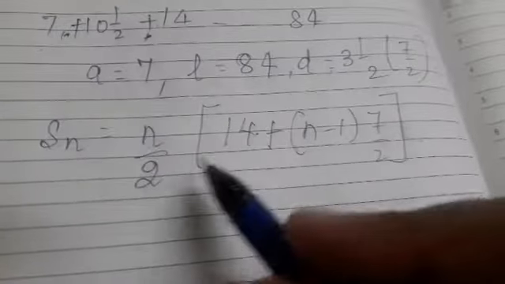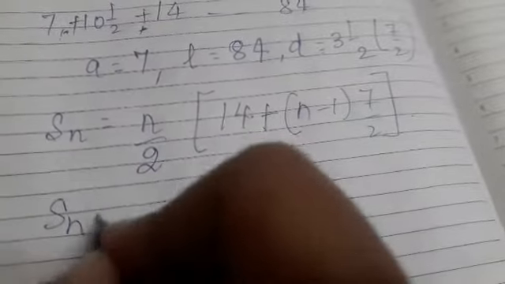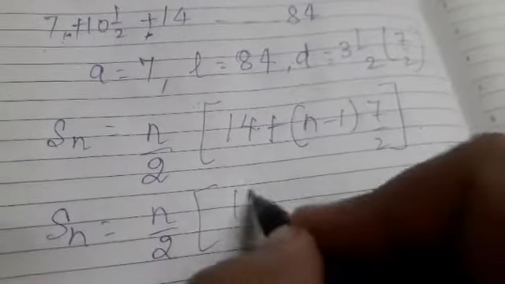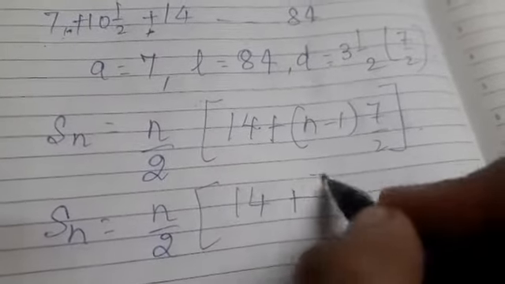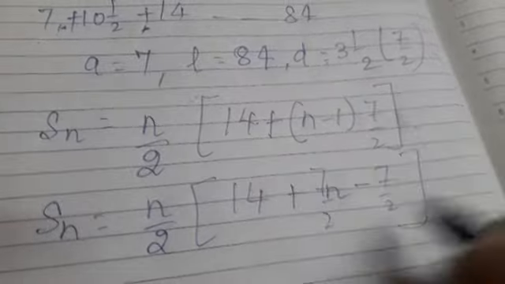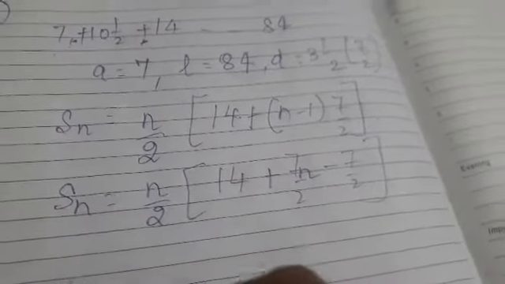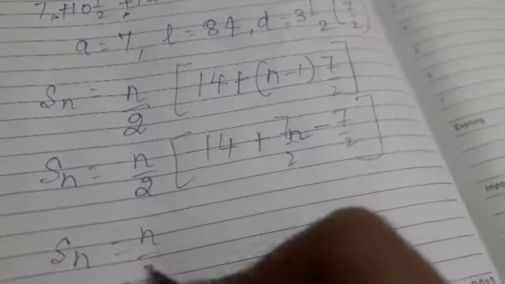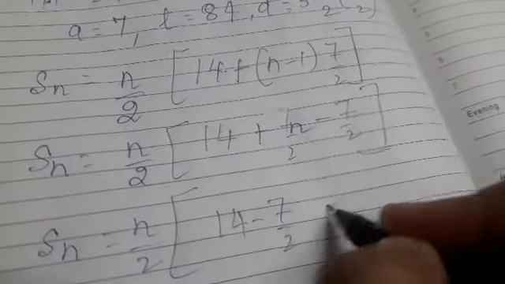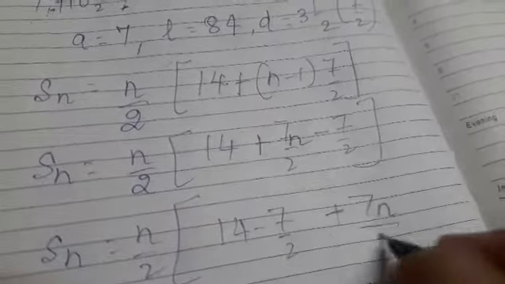So here I get Sn is equal to n by 2, 14 plus 7 by 2 into n minus 1. Now I'll keep on solving. Sn is equal to n by 2, 14 minus 7 by 2 plus 7n by 2.